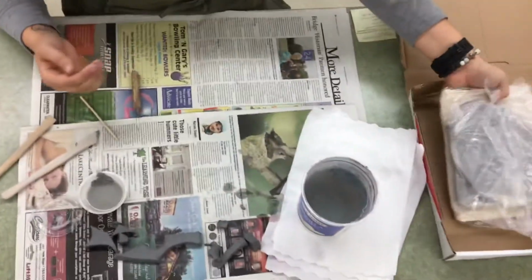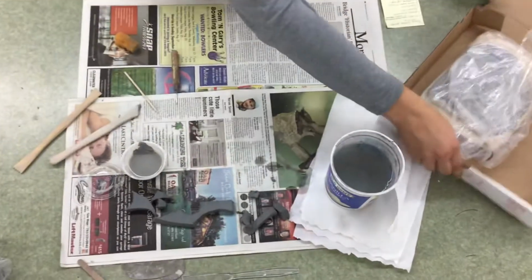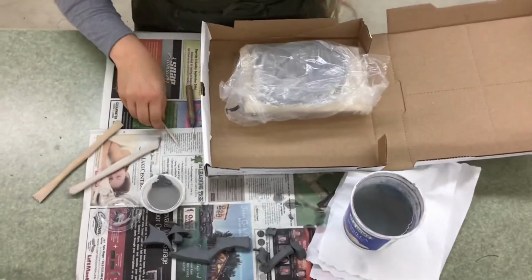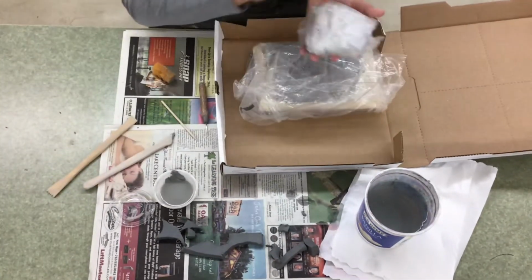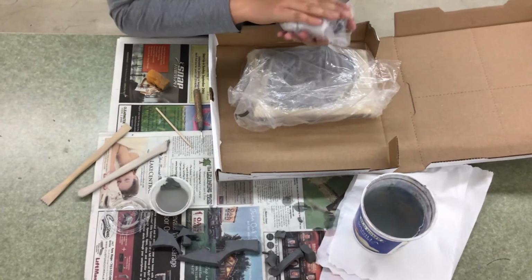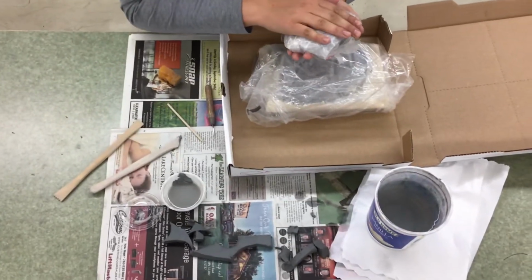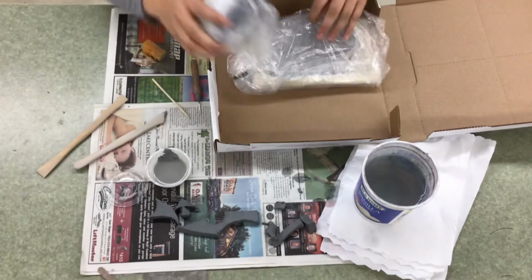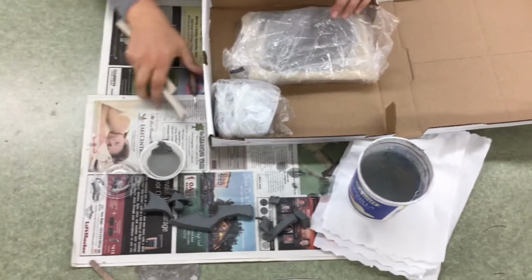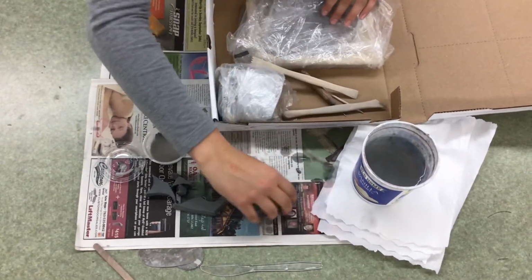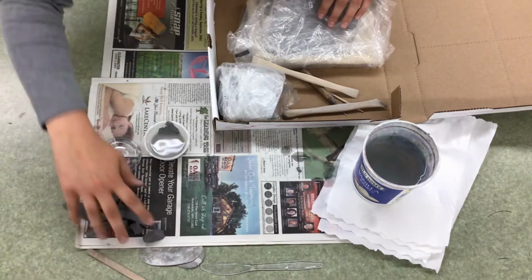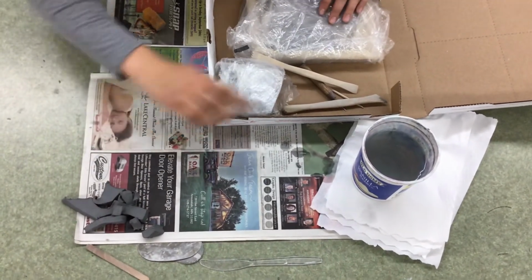And then you're going to want to put it back in your box. And this bag goes extra clay. I didn't use it, but I brought it and put it in your kits in case you need it. So if you don't need it, put it back in your box. Put all your tools back in your box. And your slip.